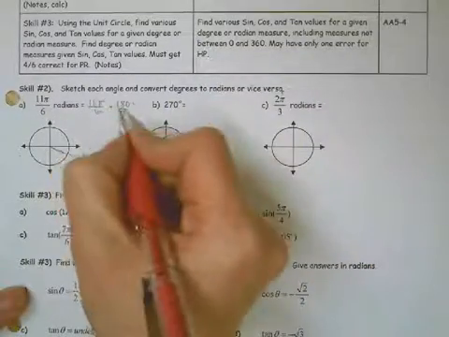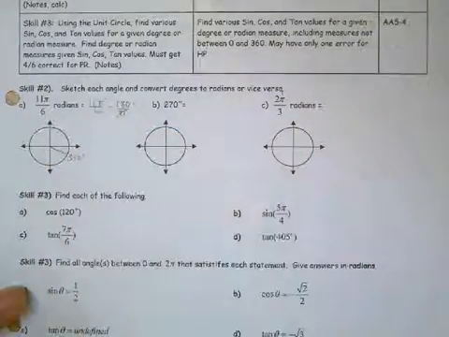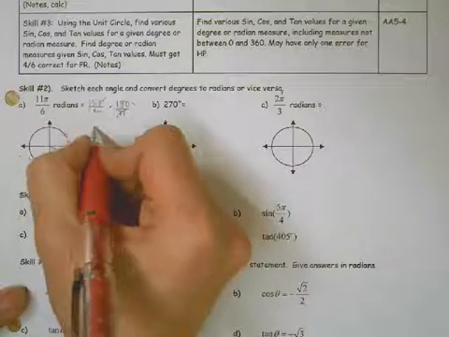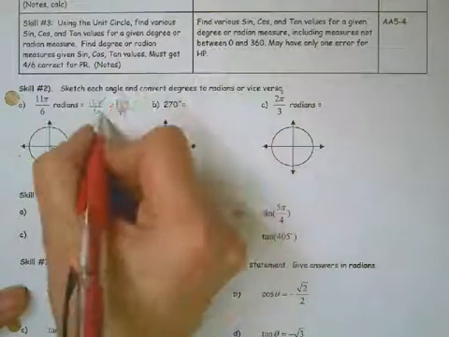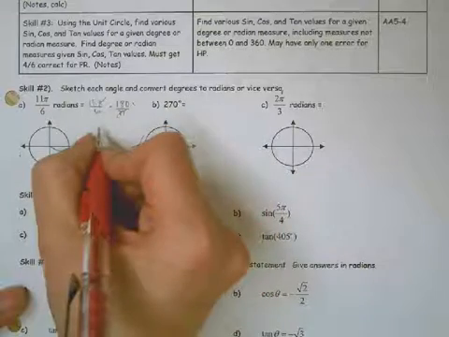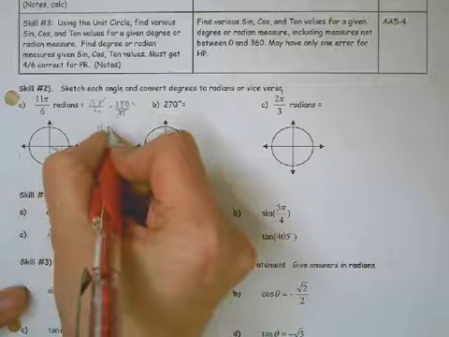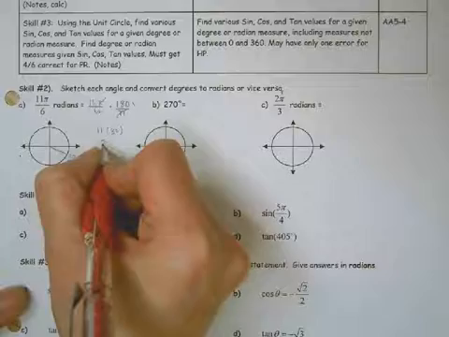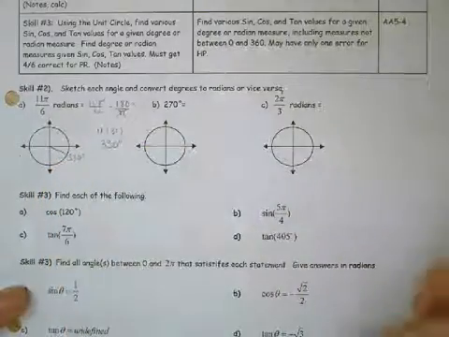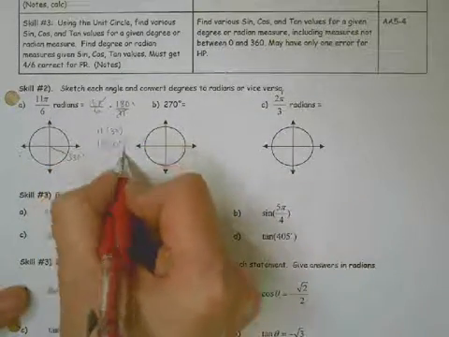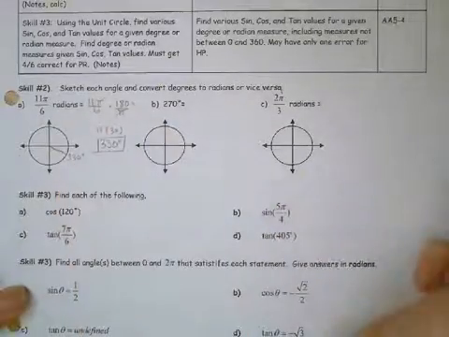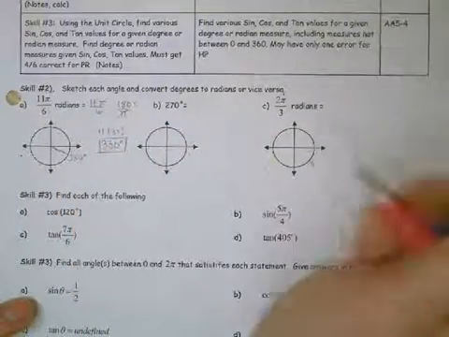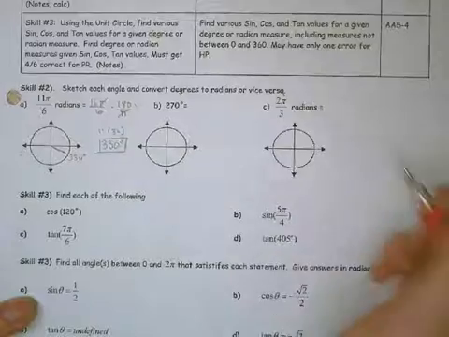The pi's divide out. 180 divided by 6 is 30, so 11 times 30 gives us 330 degrees. This part is not totally necessary, but you do need to know that calculation.